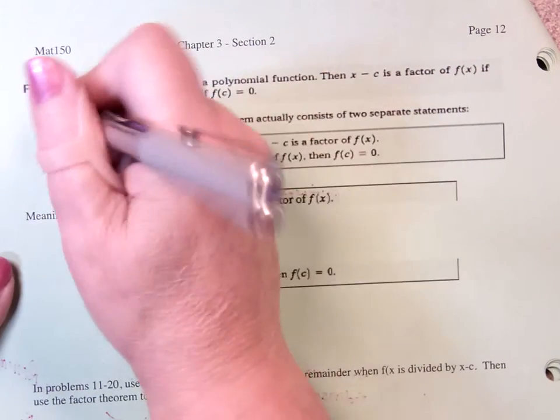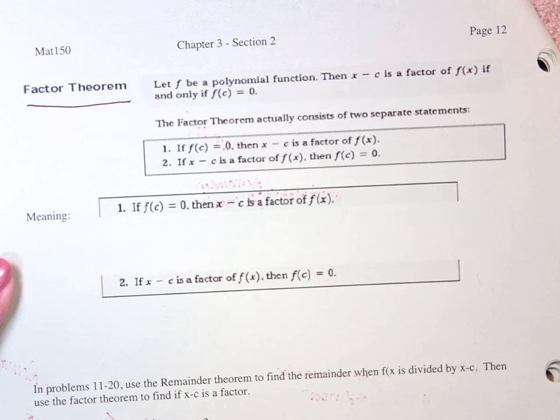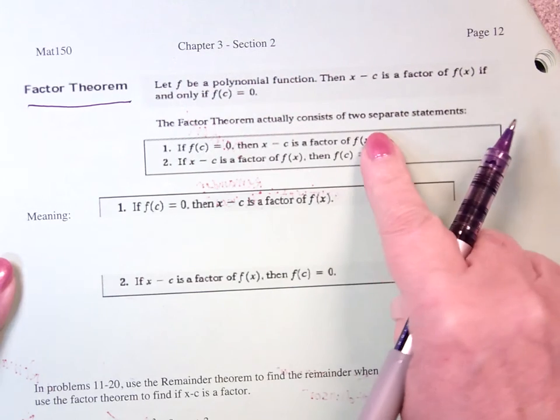So here we go. It's called the factor theorem. Let f be a polynomial function, then x minus c is a factor of f of x if and only if f of c equals 0. And that's bringing in the remainder theorem as well as the division algorithm.